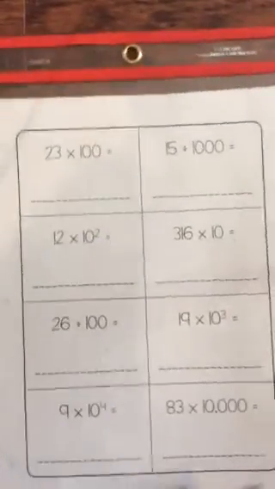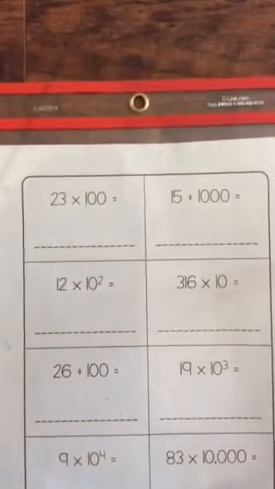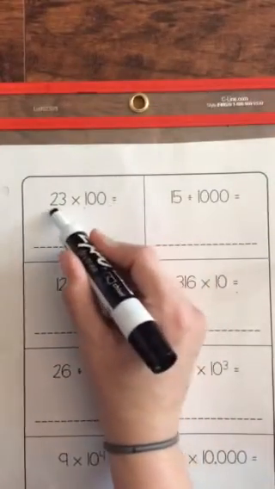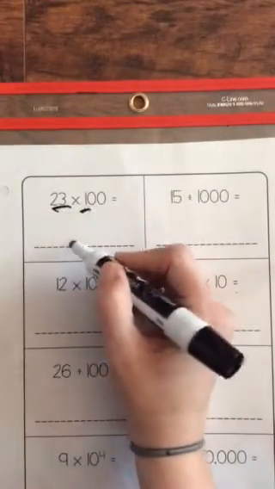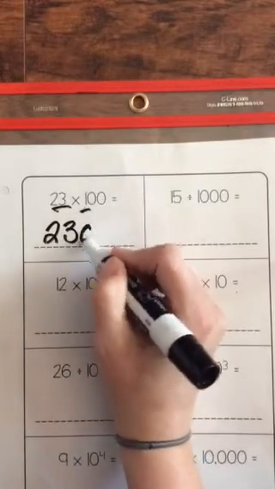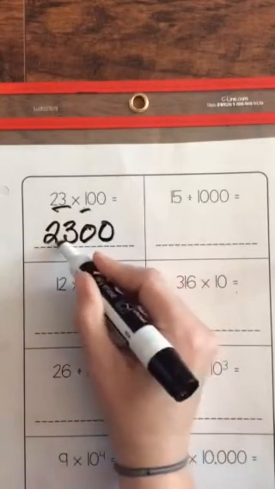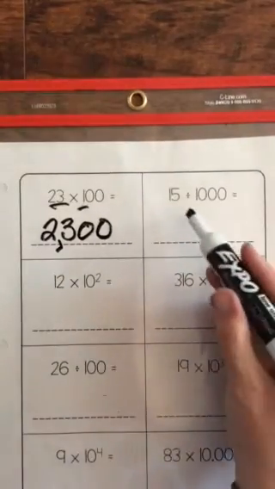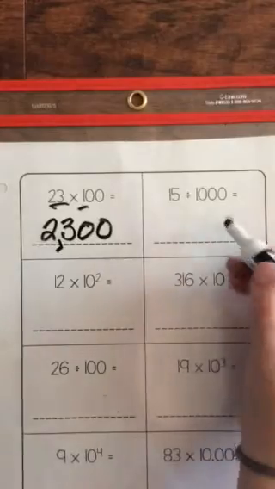So let's do a couple more examples on the back. I'm not going to do them all, but just a couple for your reference. If I were doing 23 times 100, I'm going to take 23 times 1 and add in my 2 zeros. 2,300. This time I'm taking 15 divided by 1,000.